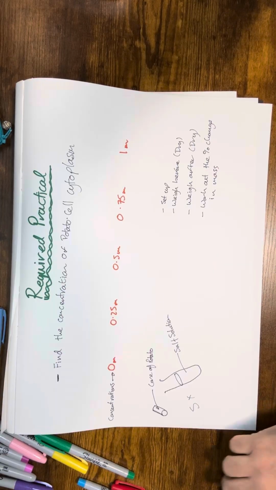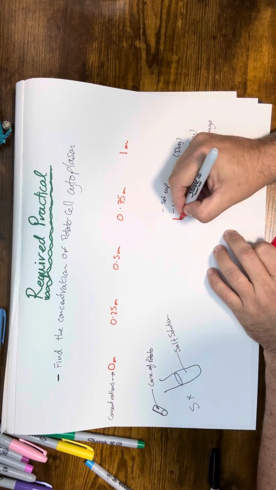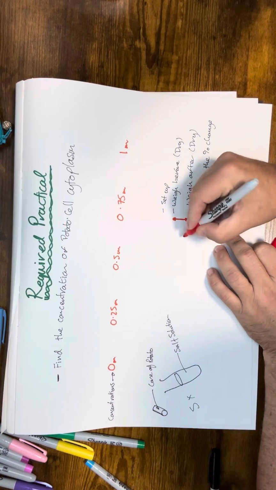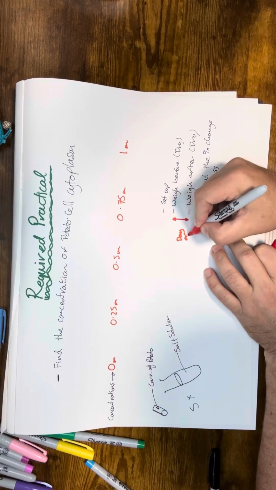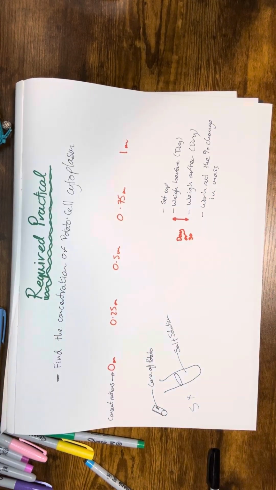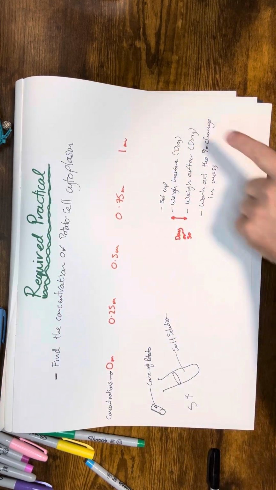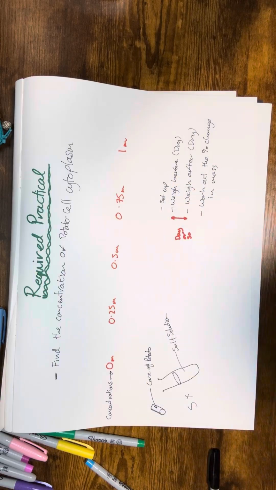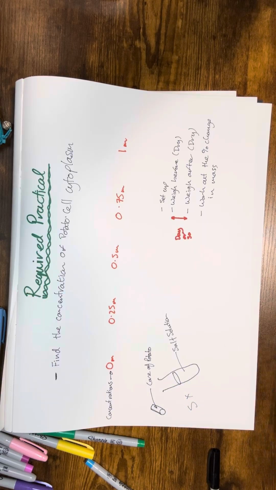Okay, you're going to have to leave it for a little while. So generally a day or so between weighing them. Okay, so you'll have 5 test tubes. Each test tube will have one of these concentrations of salt solution, and you weigh them before you put them in, you weigh them when they come out, and you'll use that to work out the percentage change in mass. Okay, let's go back to these concentrations.